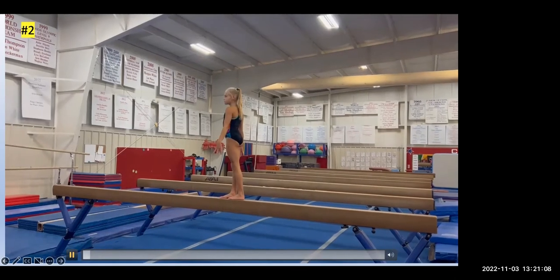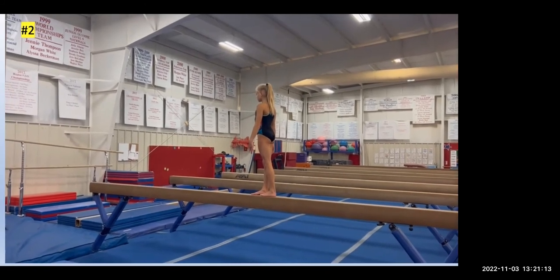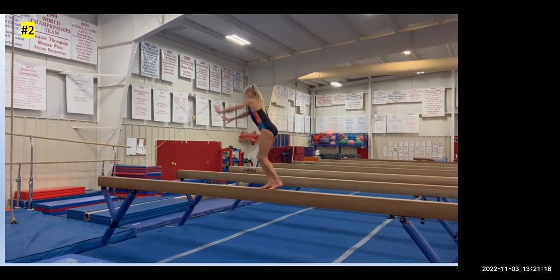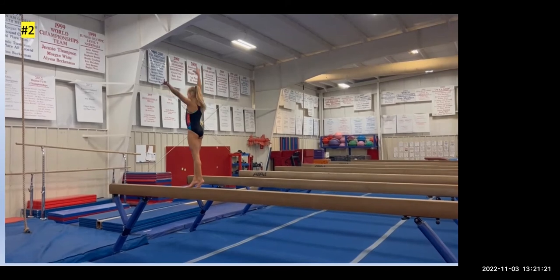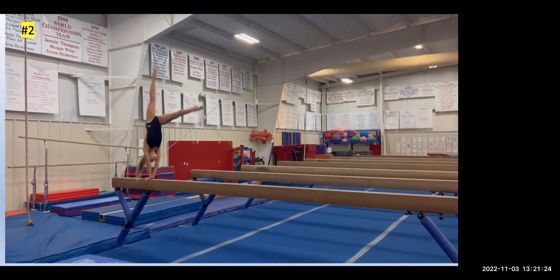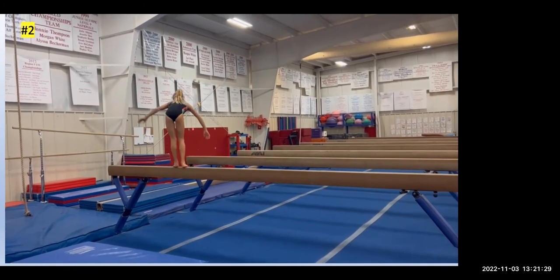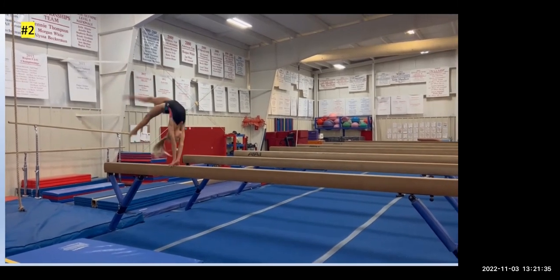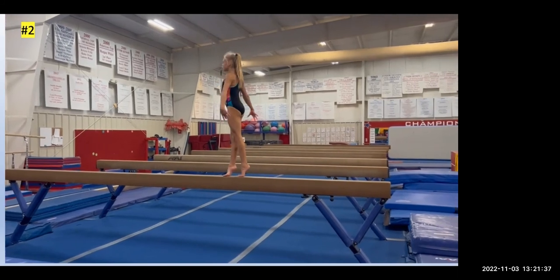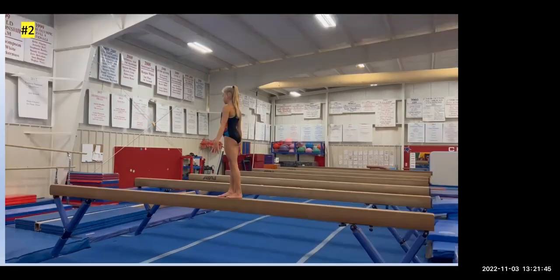This is video 2, balance beam. All right, here we go. Okey-doke. Everybody set? Okay, this is sewn.